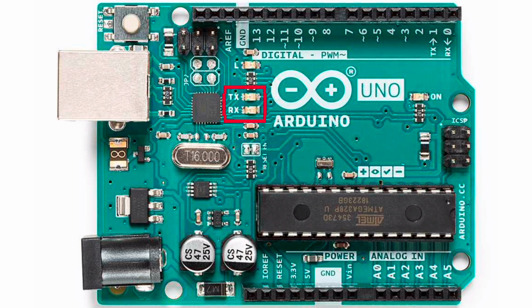These are transmitting and receiving LEDs that are embedded in the board. These will blink when we are sending or receiving data. This is very helpful for troubleshooting. When we press this reset button, the program stops and restarts. It will not erase anything off the board.